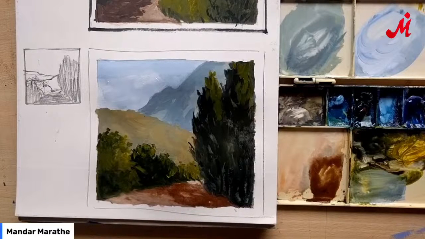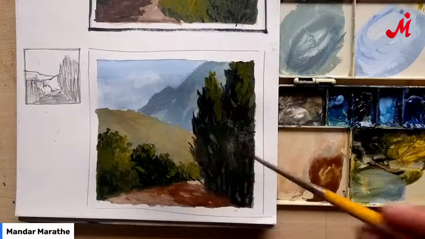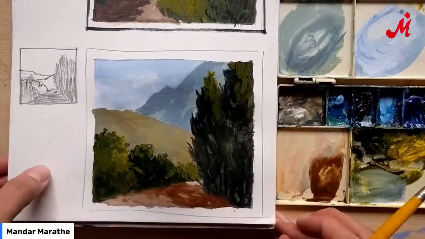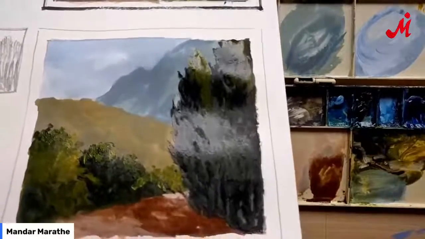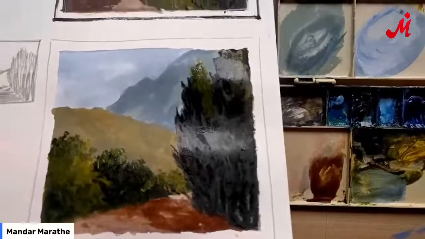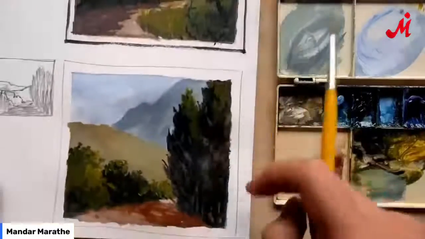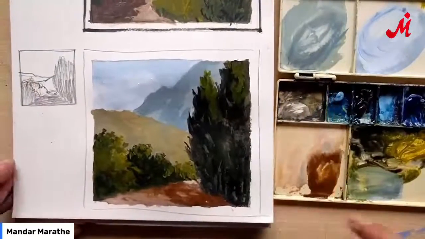Now I'll add some details in this hill. Let me know if you see more lights. Yeah, that's because the light is coming from the window, and because this is wet, it's shining.